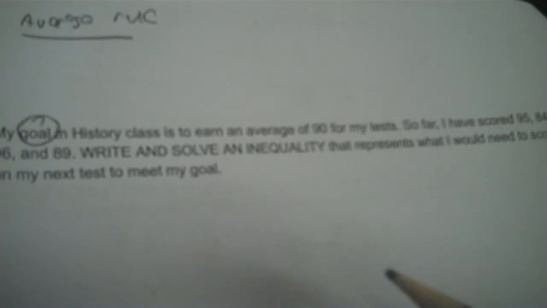Okay, last problem. My goal in history class is to earn an average of 90 for my tests. So far I've scored 95, 84, 96, and 89. Write and solve an inequality that represents what I would need to score on my next test to meet my goal. So the goal, we put a greater than symbol. And what is my goal? 90. Now you're talking about average, so come up here and write an expression for the average.